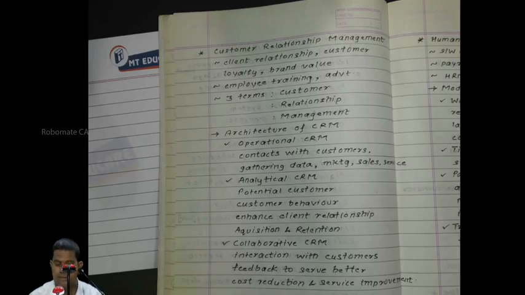And collaborative is the last thing. We interact with the customers for their feedback, and we'll see to it that next time when they celebrate that birthday, it would obviously be at a lesser cost, and the service that we are giving, we'll see to it that surely it is an enhanced one. And that is nothing but something called customer relationship management.